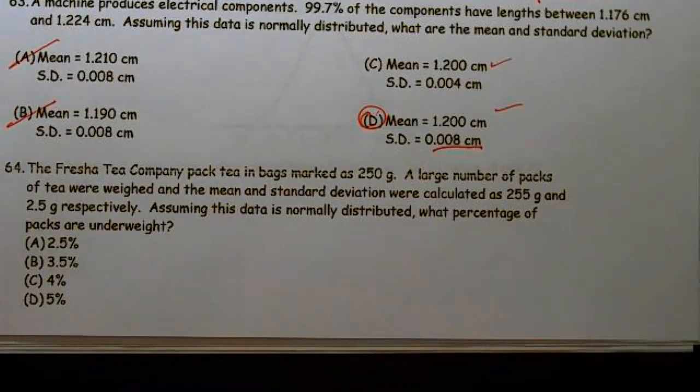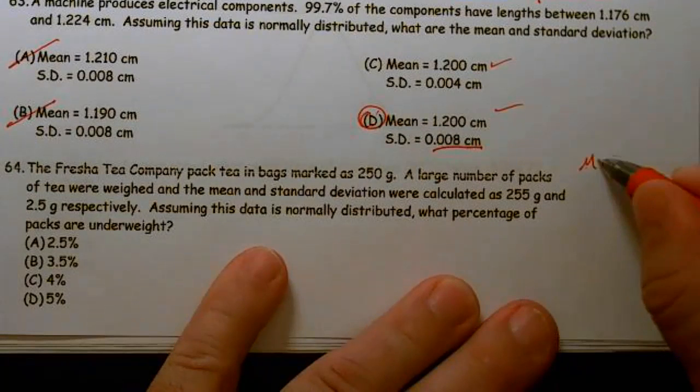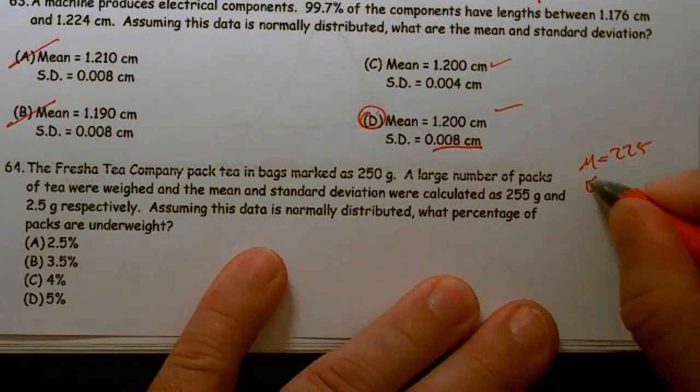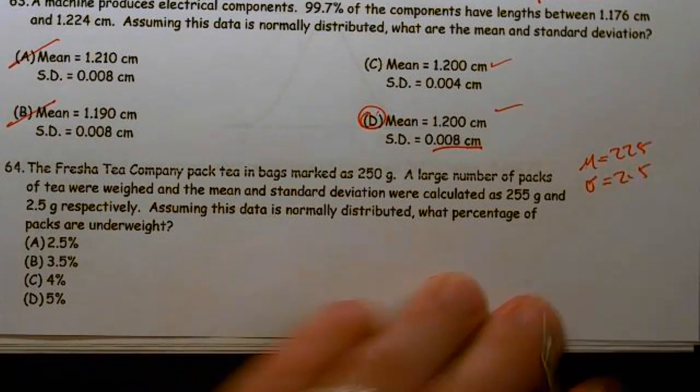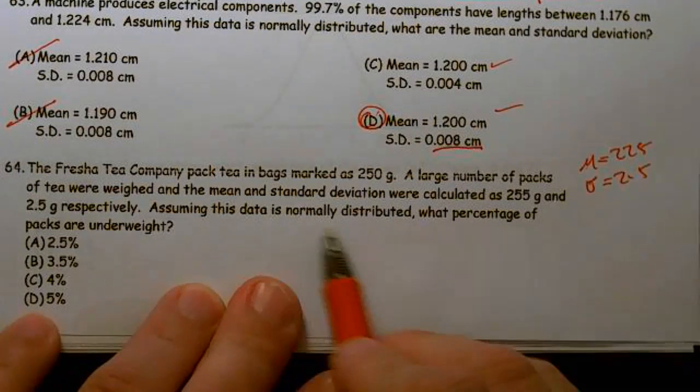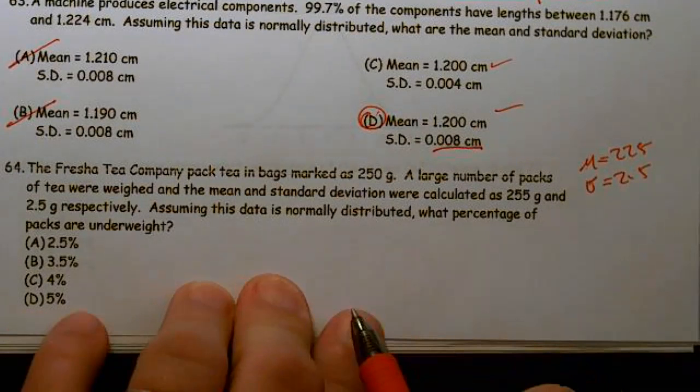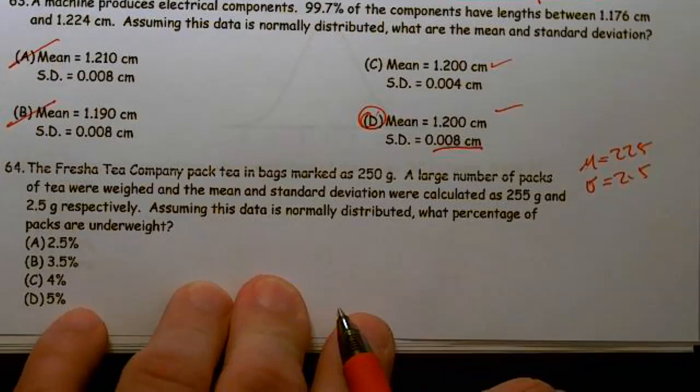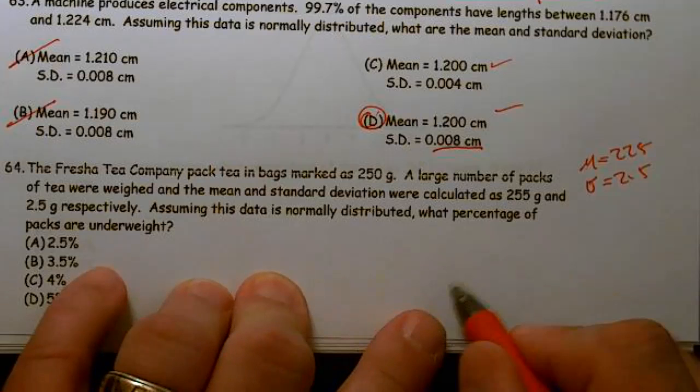The Fresha Tea Company packs tea bags marked as 250 grams. A large number of packs of tea were weighed, and the mean and standard deviation were calculated at 225 and 2.5. So we have a mean of 225 and a standard deviation equal to 2.5. Assuming the data is normally distributed, what percentage are underweight? Okay, so let's draw a picture.